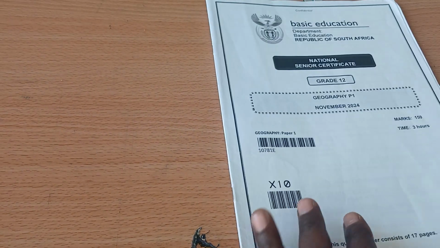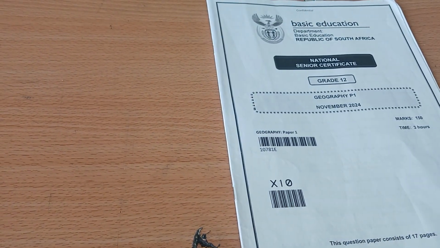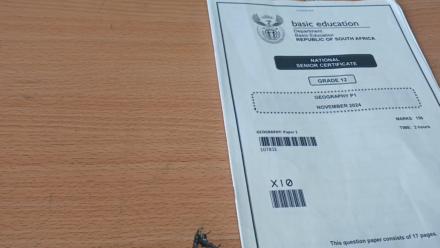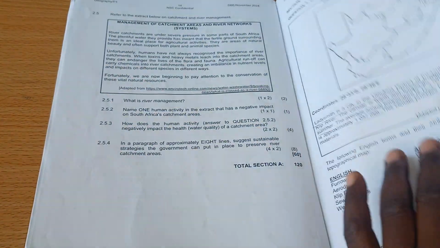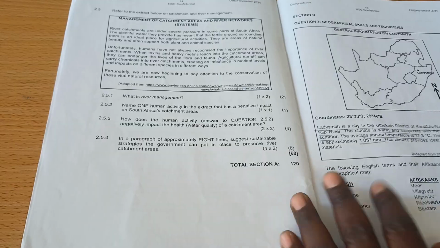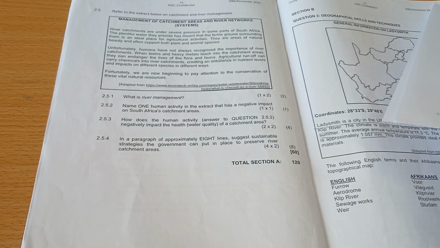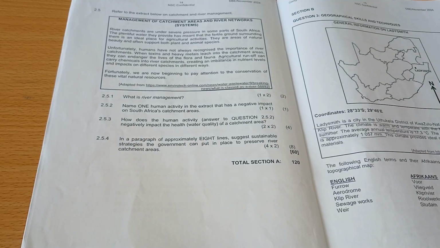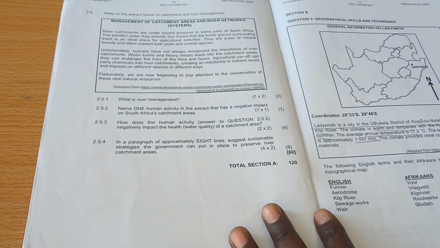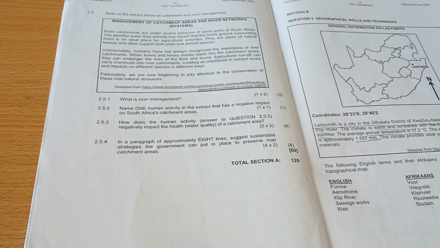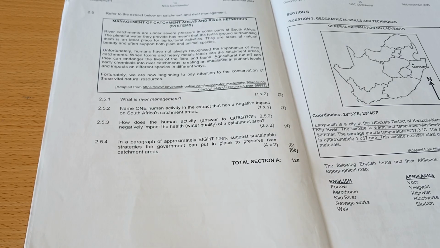Welcome again. I'm still on my Geography Paper 1, November 2024, but now I'm going to look at Mapwork. I like Mapwork so much. I just enjoy doing Mapwork, and I want to simplify it so that you understand. This is where you're supposed to just collect marks. So Mapwork 2024 Section B, we are going to do this, then after that, we call it a day.